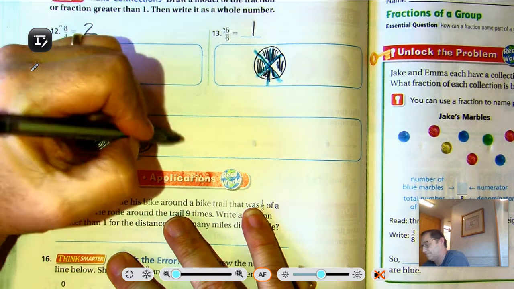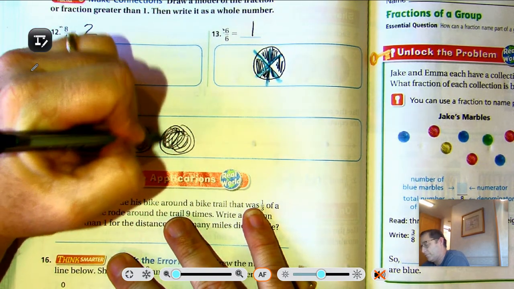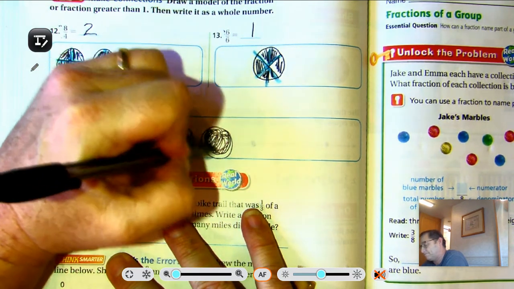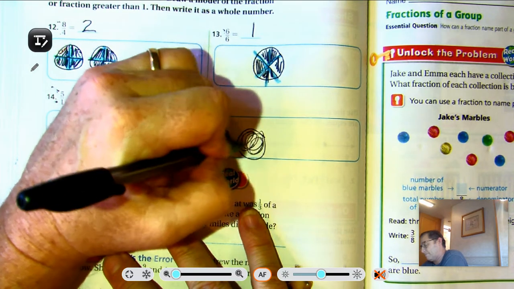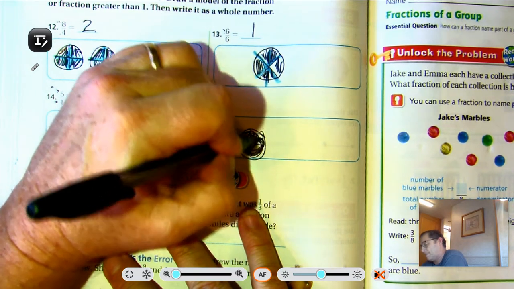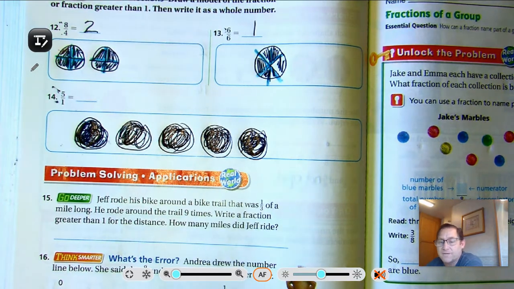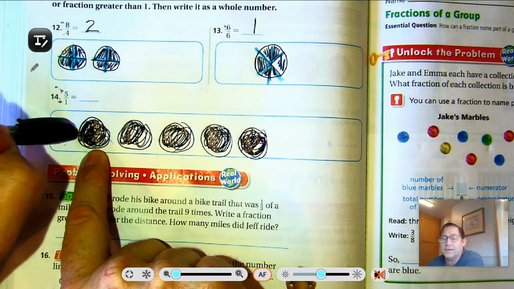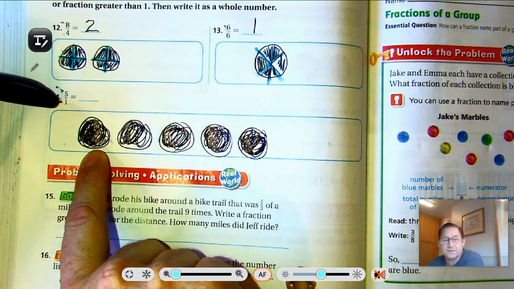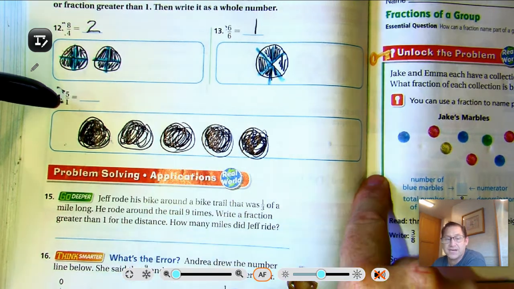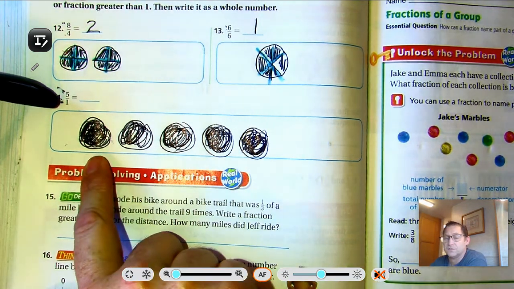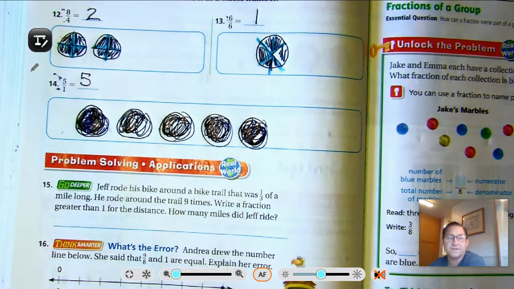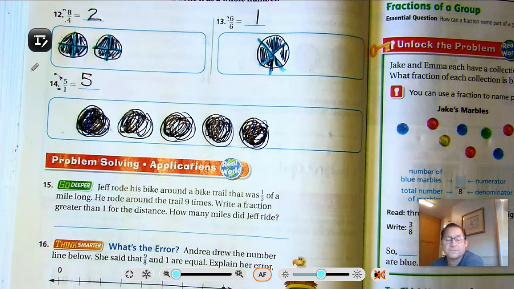2 wholes, 3 wholes, 4 wholes, 5 wholes. How did I know to draw 5? Well, because there's only one piece shaded in each one, right? That's what the denominator tells me. I have to have 5 parts that are shaded. Well, each one only has one part, so I have to have 5 circles. So 5 ones, 5 firsts are 5.